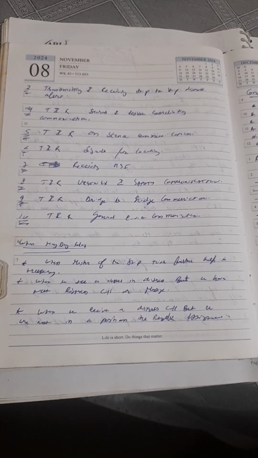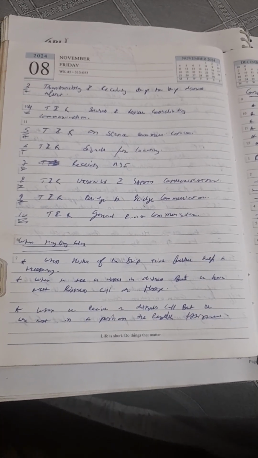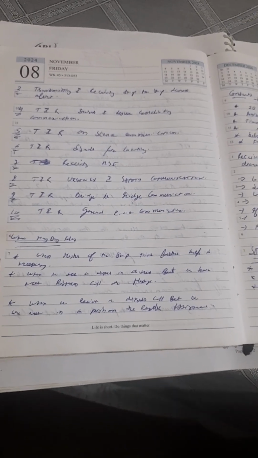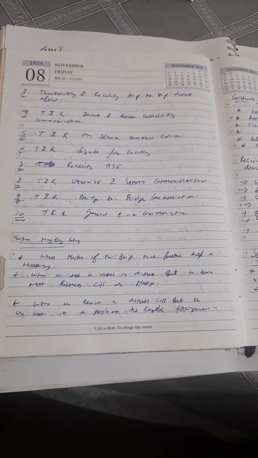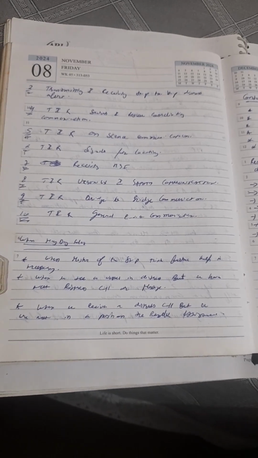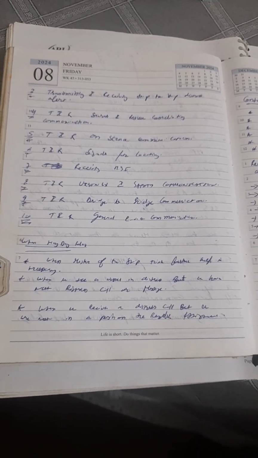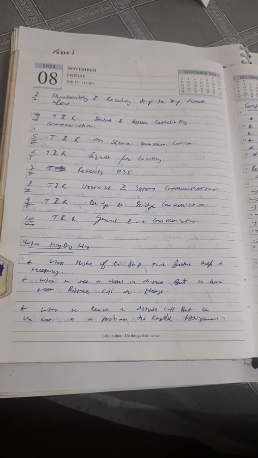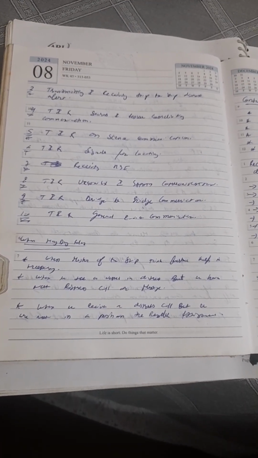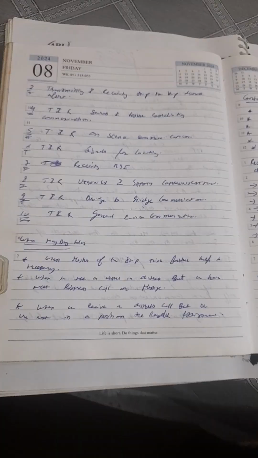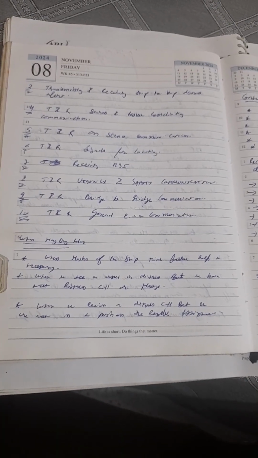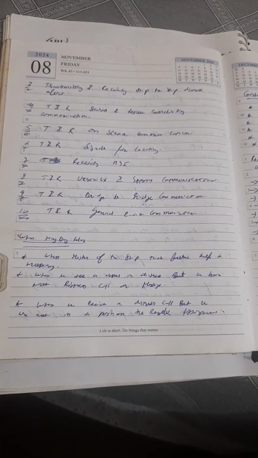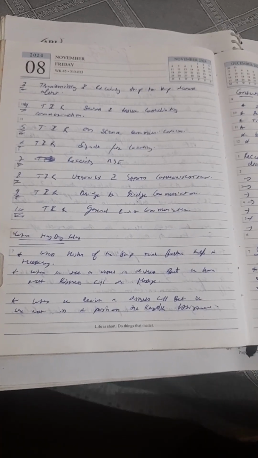Then second is when I see a vessel in distress but have not received a distress call or message, that is easily understandable. I see a vessel on fire, I see a vessel sinking, but I have not received any Mayday call, so what I will do, I will relay a Mayday. Third is when you receive a distress call but you are not in a position to render assistance.